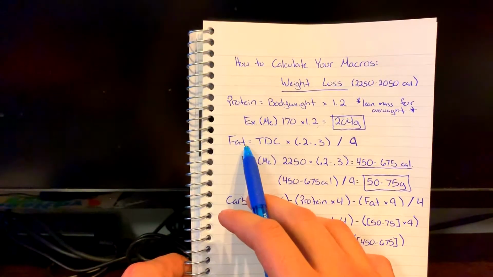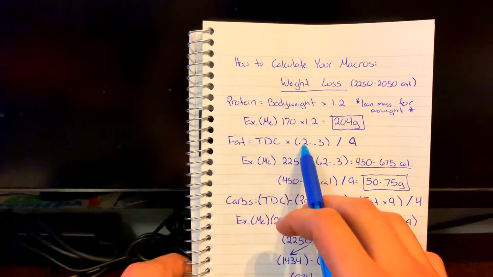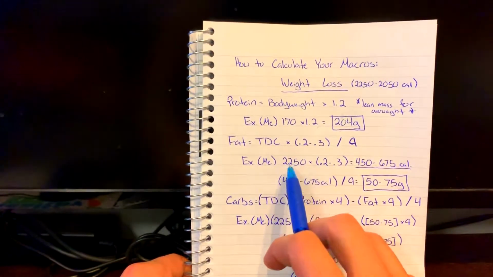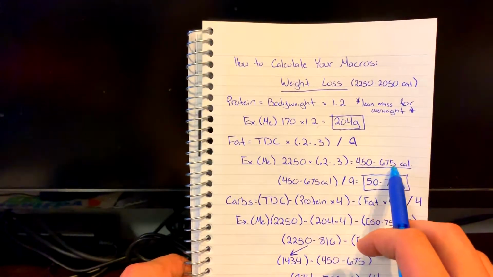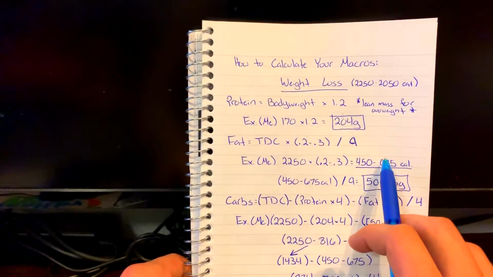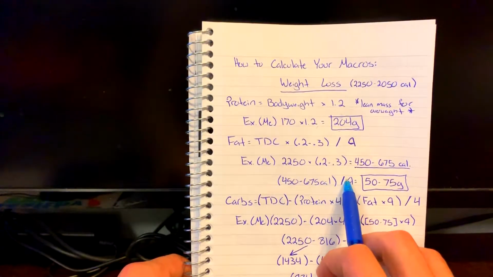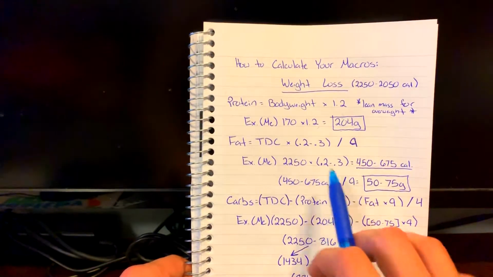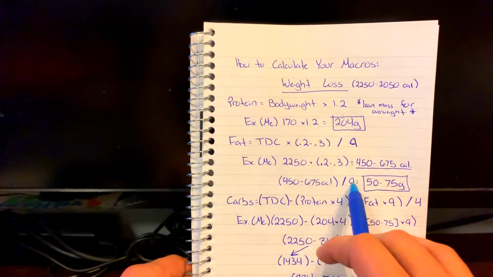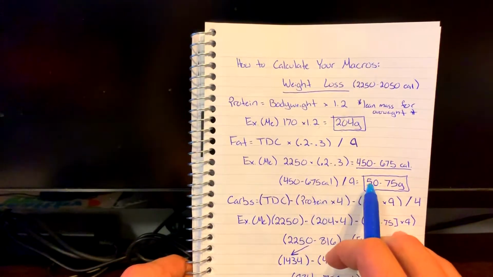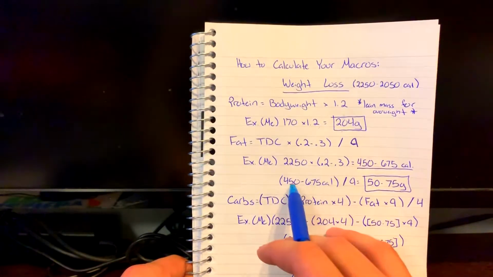Now, for your fat content, you take your total daily calories, for me 2250, times 0.2 to 0.3, divided by 9. So 2250 times 0.2 to 0.3 equals 450 to 675 calories of fat per day. Remember, this is calories, not grams. We want grams, so I'm taking 450 divided by 9, which equals 50. Why the number 9? 1 gram of fat carries 9 calories. That is why you divide your calories by 9 to get your grams. So 450 divided by 9 is 50, and 675 divided by 9 is 75, because we're doing 0.2 to 0.3. That's where these two numbers come from.